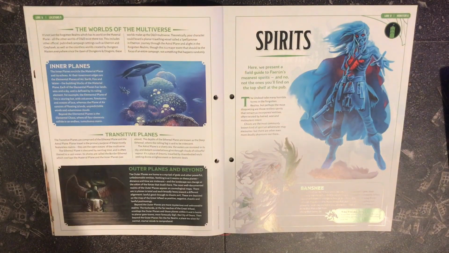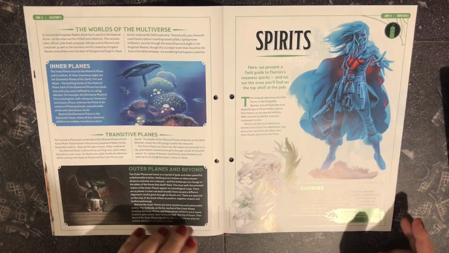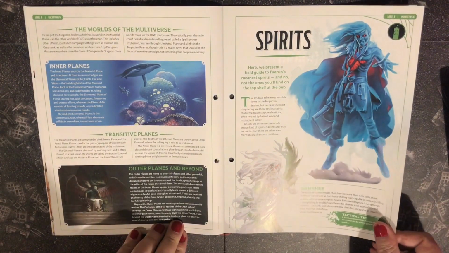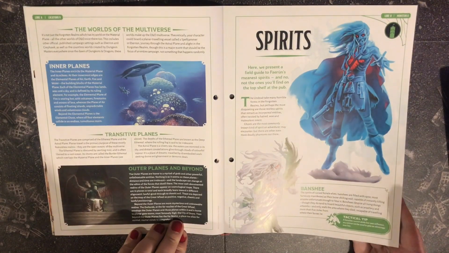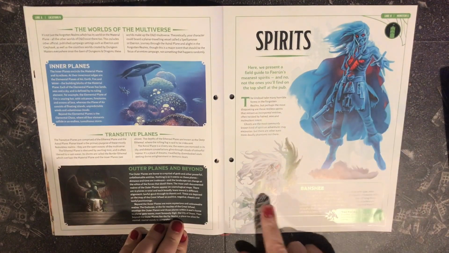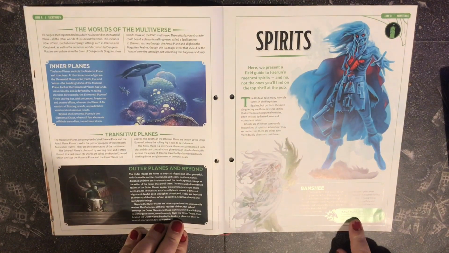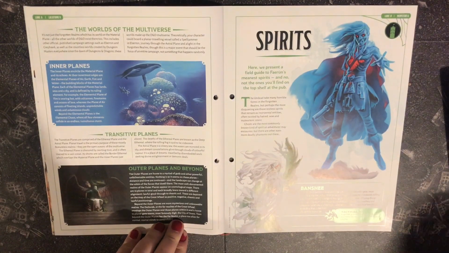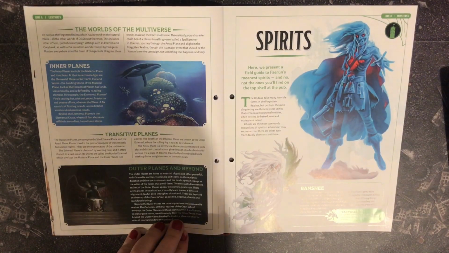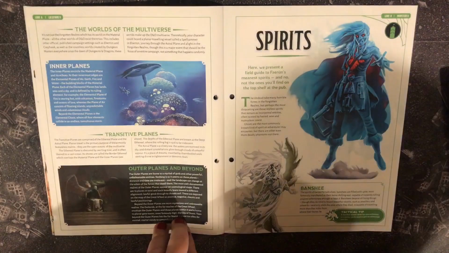Ghosts are the most commonly known kind of spirit an adventurer may encounter, but there are even more deadlier phantoms out there. So we've got Banshee. A Banshee cannot abide her own reflection, so a mirror can be used to gain advantage over her.